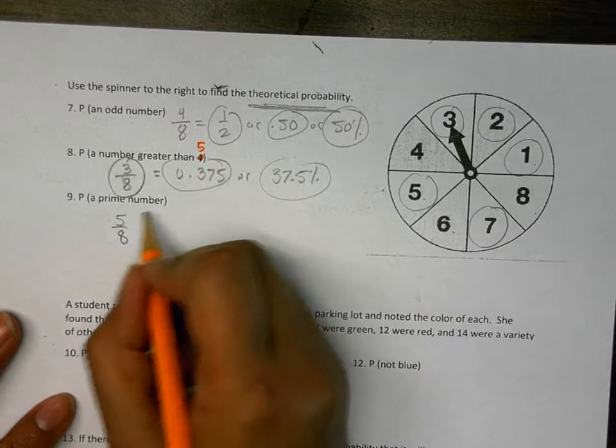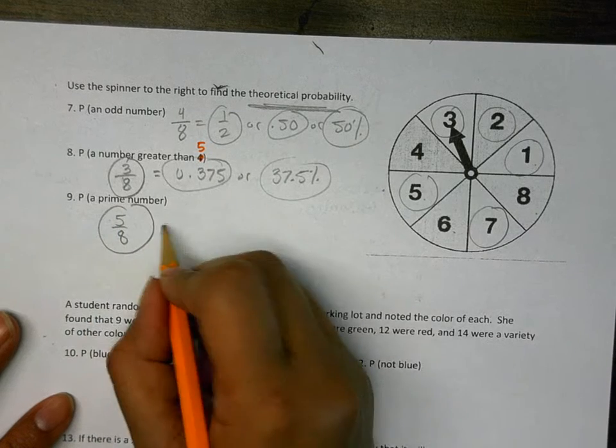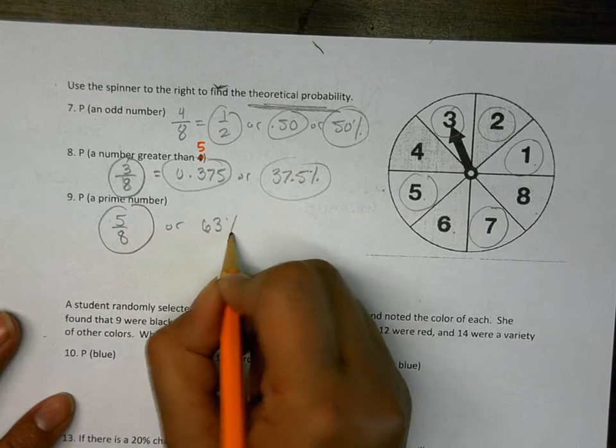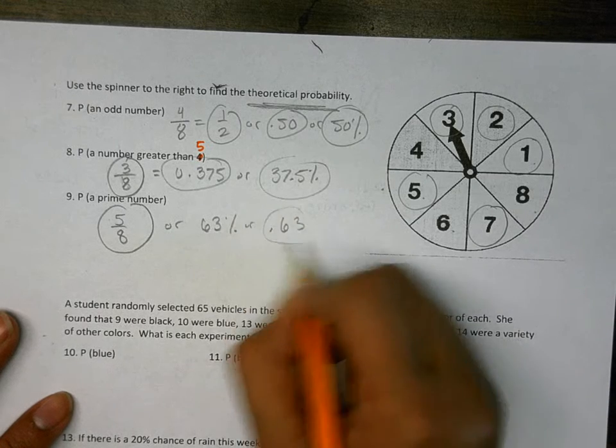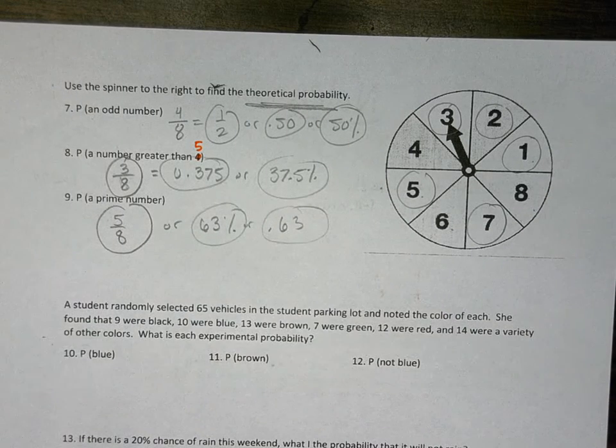Can't reduce it. Or 63%. It's your choice. Or 0.63. All right. Questions?